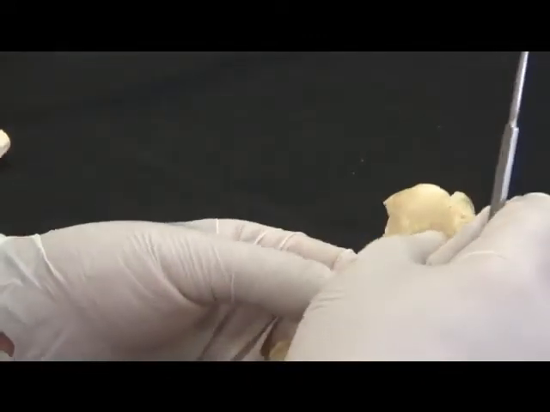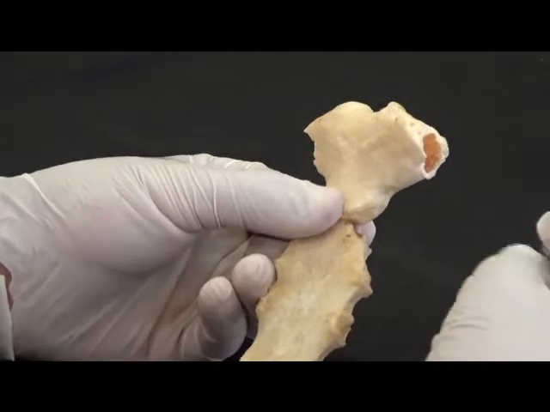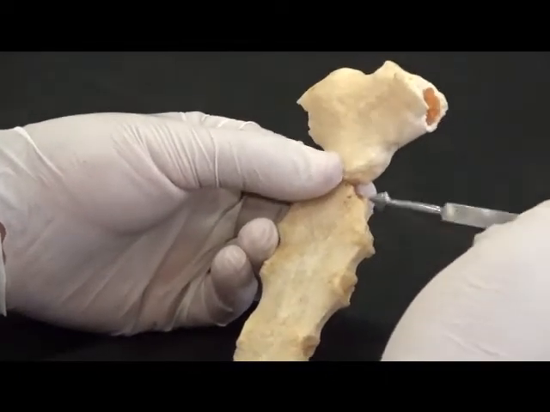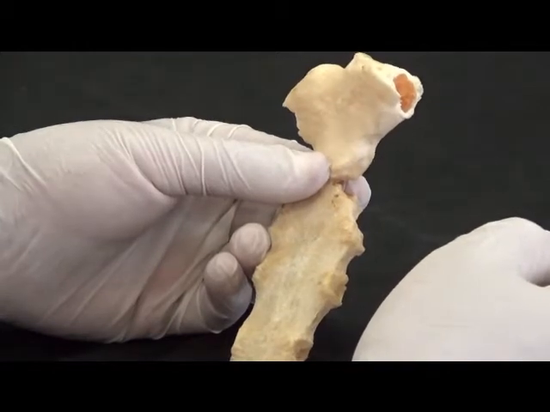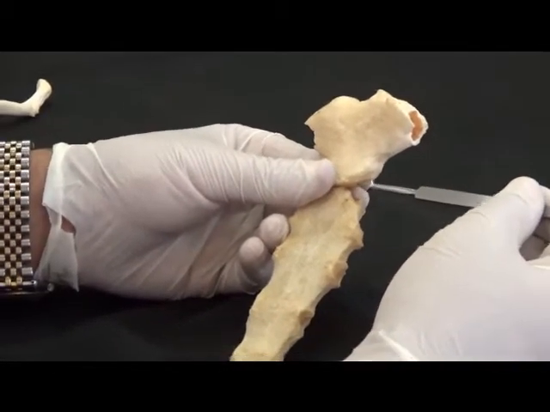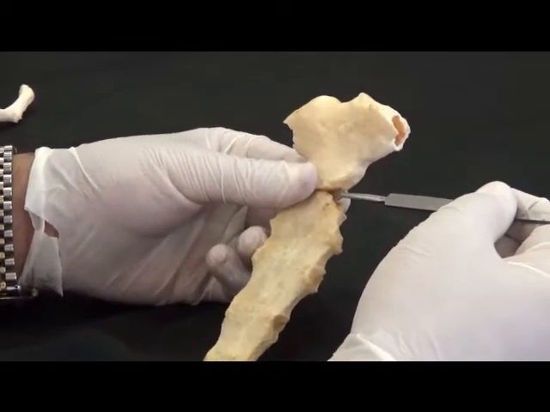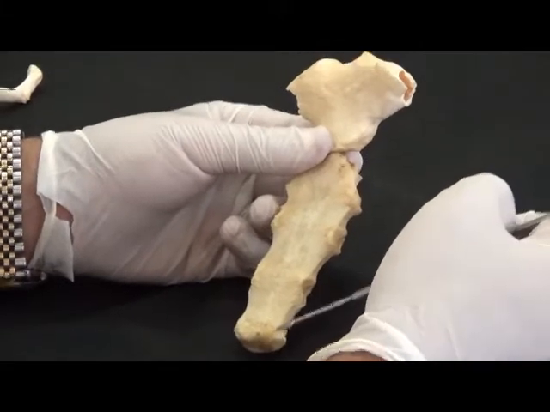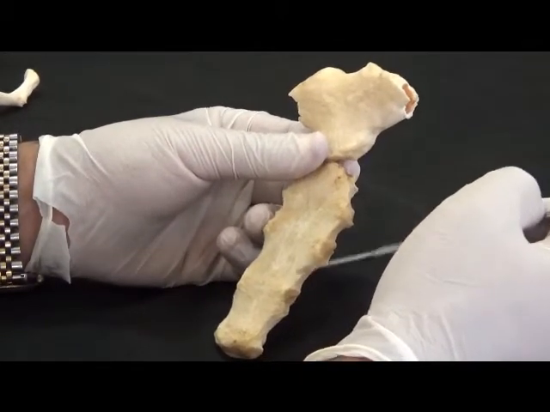And this is the body of the sternum, which is related to ribs number 3 to number 7 attached to the body of the sternum. The second rib, half of it articulates with the manubrium, and half of it articulates with the body. And then the third till the seventh costal cartilages articulate with the sternum.